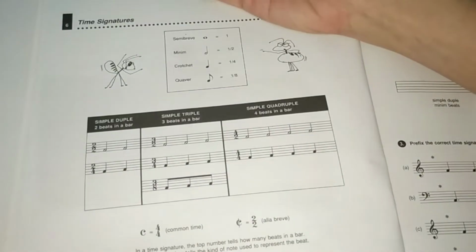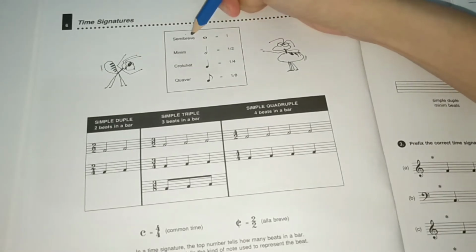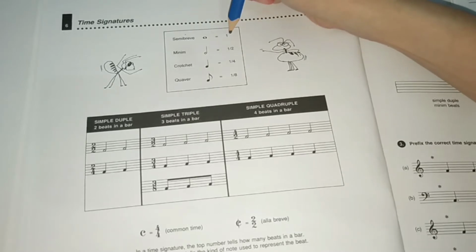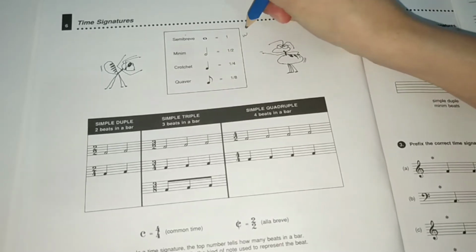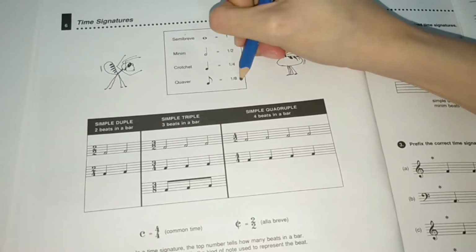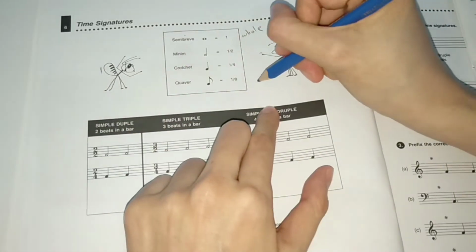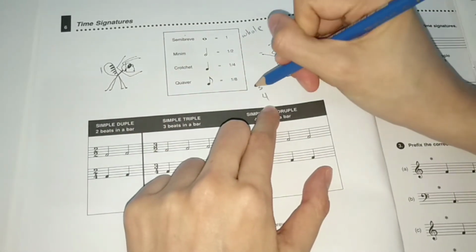Okay, now we have some new time signatures. Previously, we already learned this also in grade 1 semibreve. 4 counts, 1 means whole. Whole note, half note, a quarter note, and so on. That's why last time we have 3/4, right?